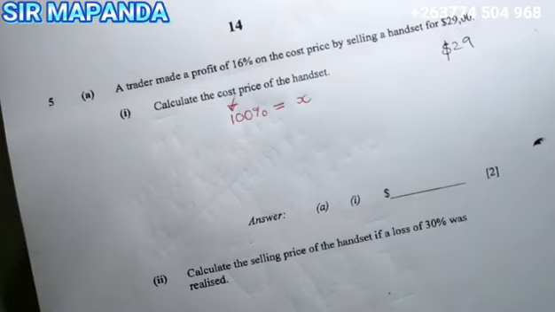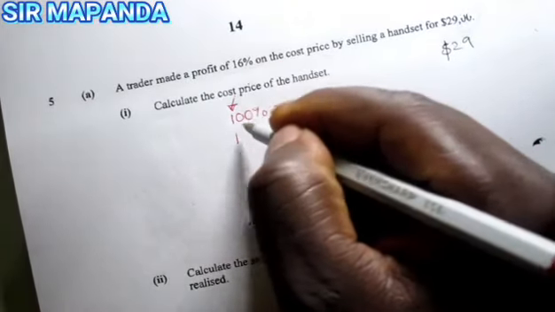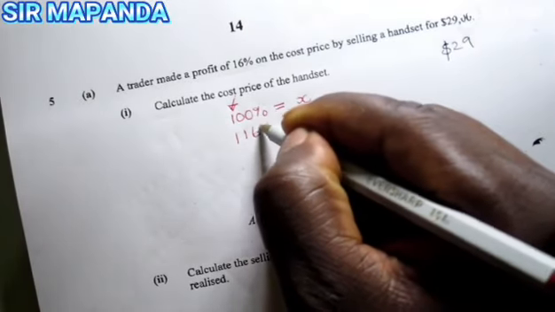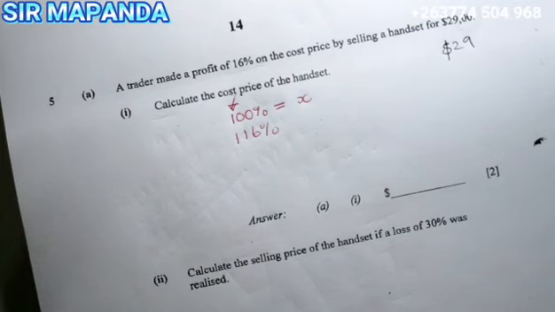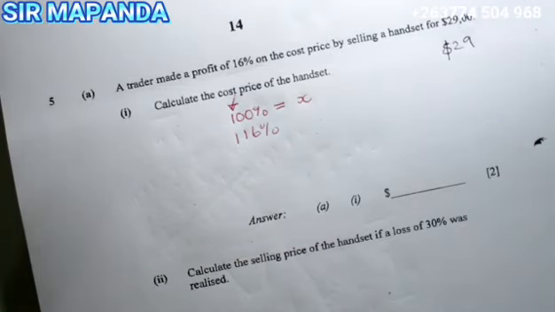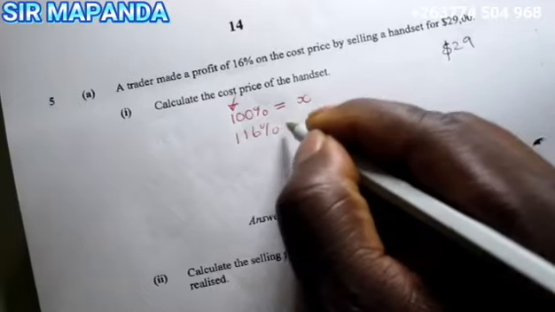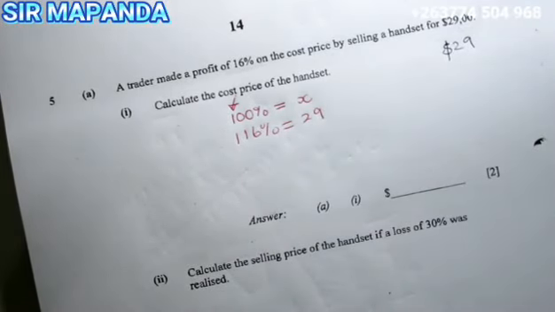To make a profit means 16% was added to the 100% to get 116%. But if the trader made a loss, you have to subtract 100 minus 16, then you make use of 84%. In this case, you make use of 116 because for profit you add. So 116% is the $29 that we are talking about, right?